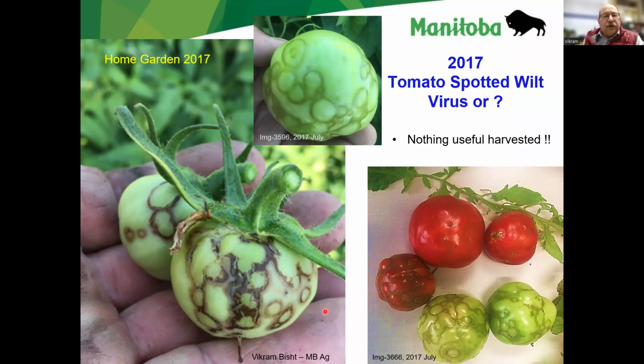I'm still perplexed whether it is the rugose virus or the spotted wilt virus, because they are very similar in some of their symptoms. This particular crop was a patch of about 5 meters by 10 meters, and nothing was harvested which did not look ugly like this. So it can be a very devastating disease.